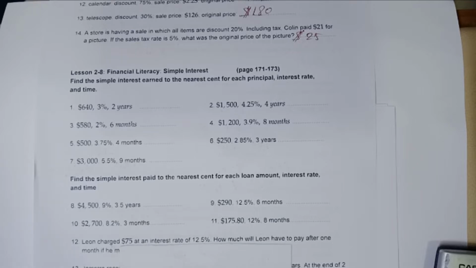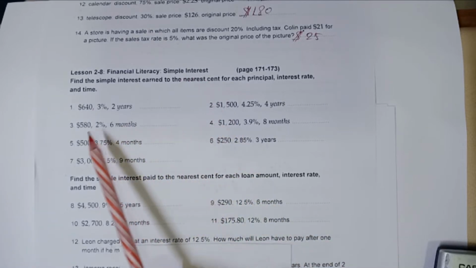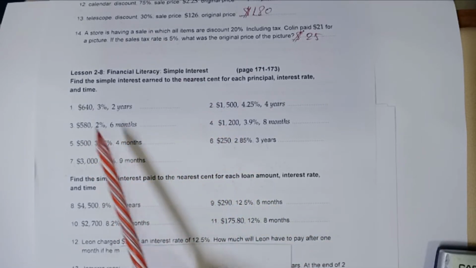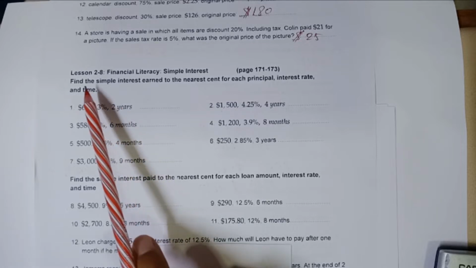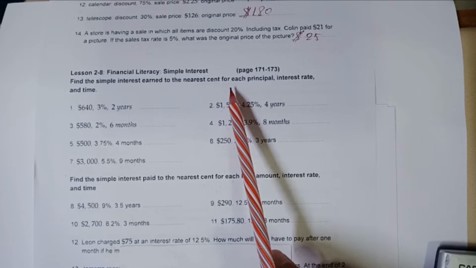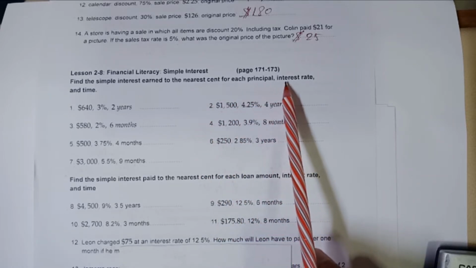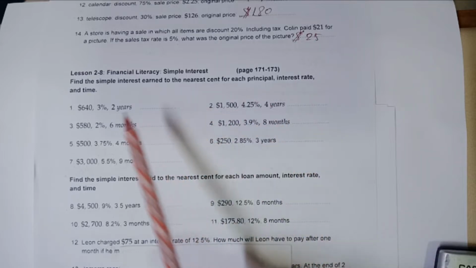Lesson 2-8 Financial Literacy. We're talking about simple interest. These problems down here from 1 through 7. Under this instruction, find the simple interest earned to the nearest cent, which means 2 decimal places, for each principal, rate, interest rate, and time.